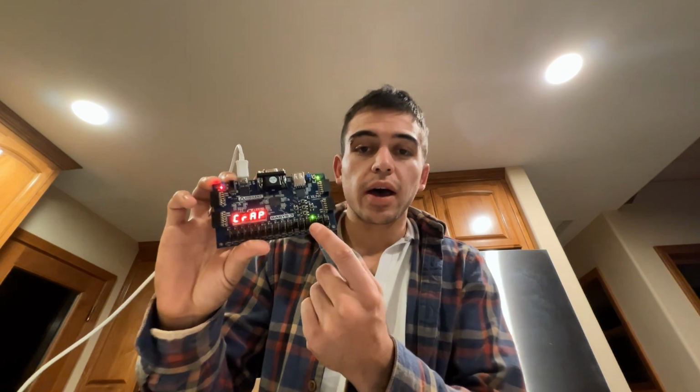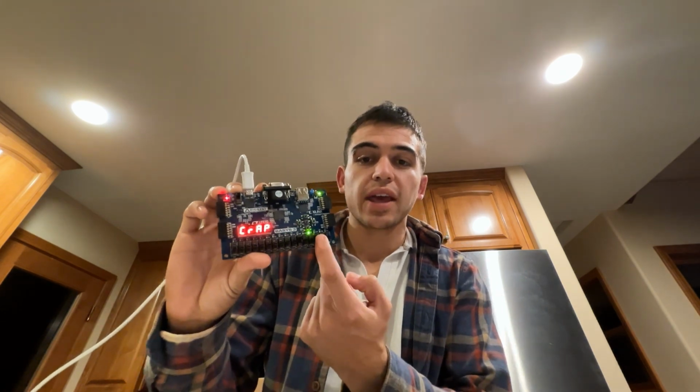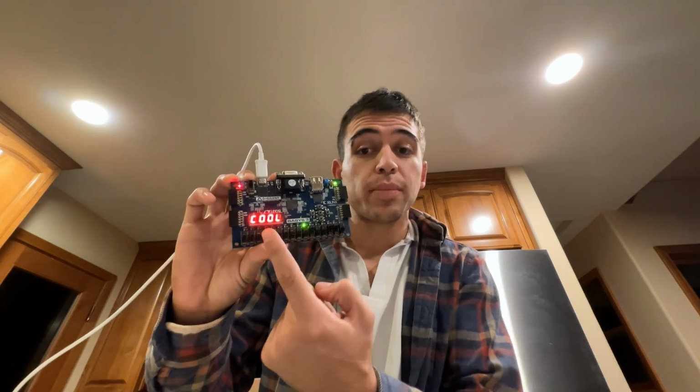Today we're going to be demonstrating how we've implemented a finite state machine on the Basys 3 board. Basically, it's a sequence detector and it's going to detect the inputs which correspond to these switches. And if the switches are in a certain sequence, then we're going to output a message, cool. If it's not in a certain sequence, we're going to just output the message, crap.